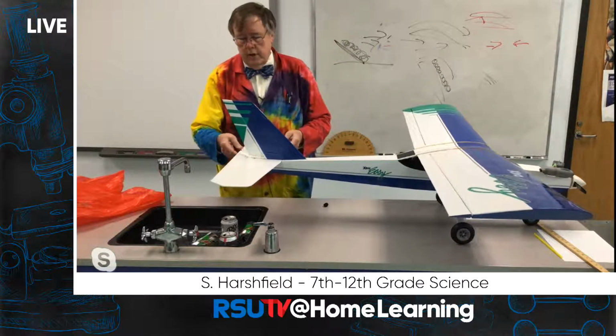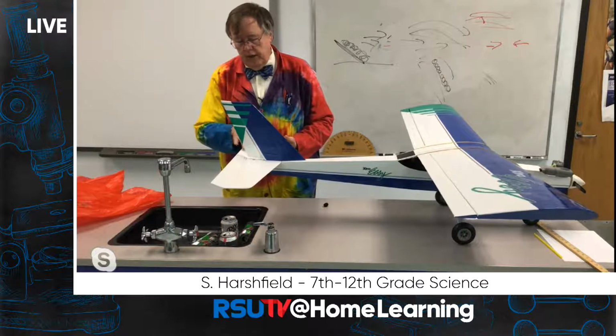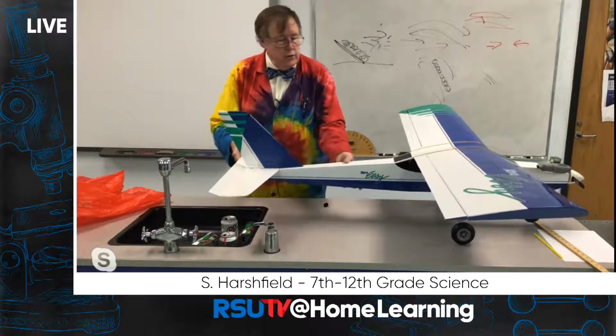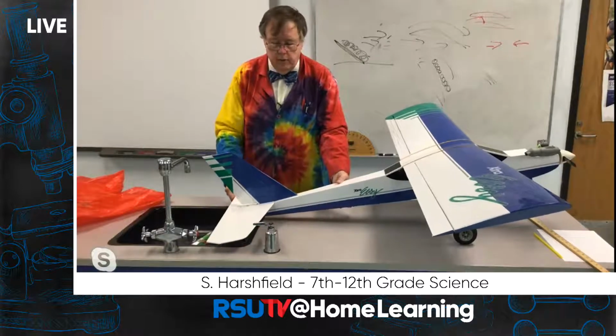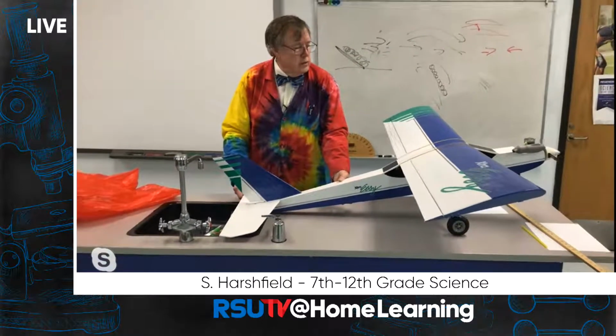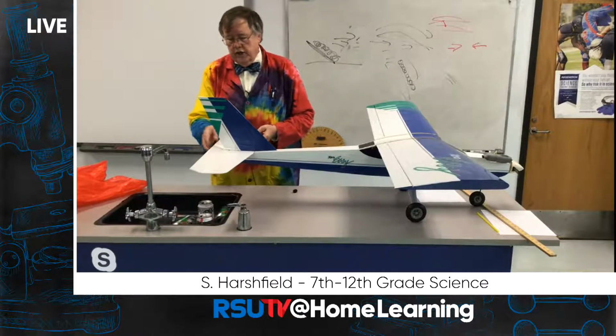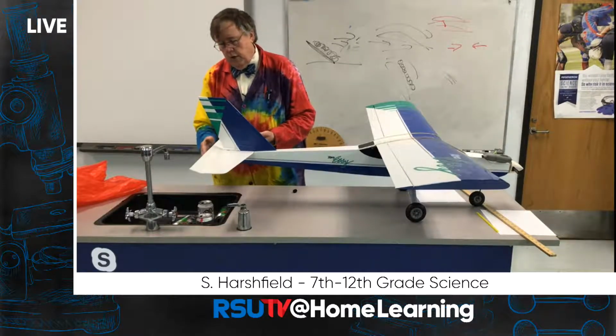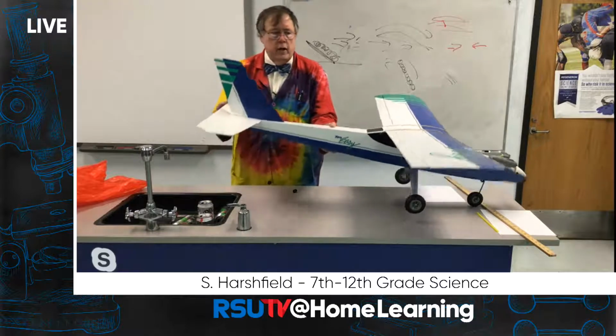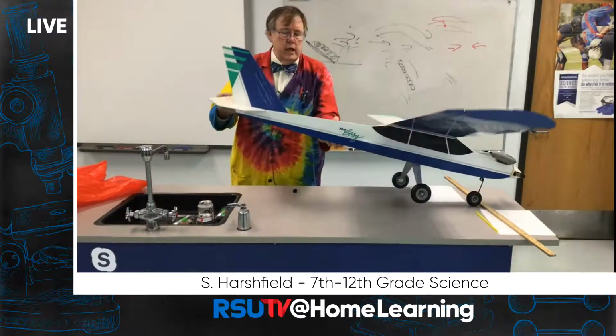Elevators. The elevator is going to come up like you see here, pulling the tail down, raising the nose. Or if we need to come down, we can change this and have this more downward. It's going to pull the tail up. The nose is going to come down.